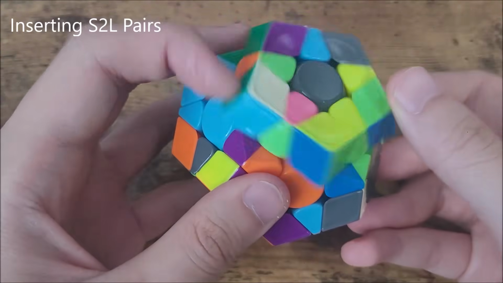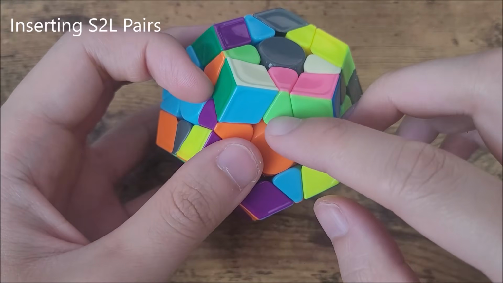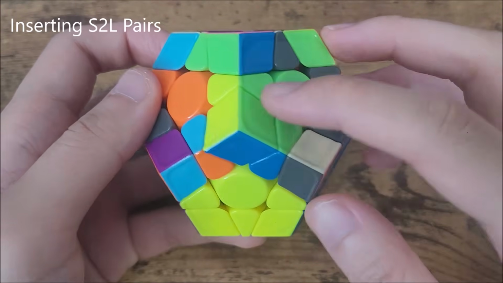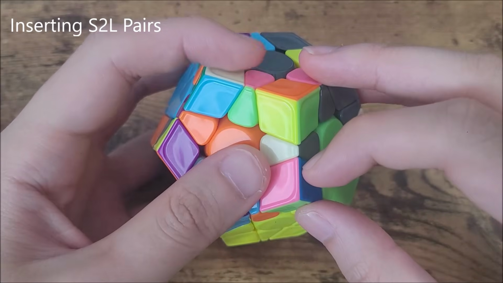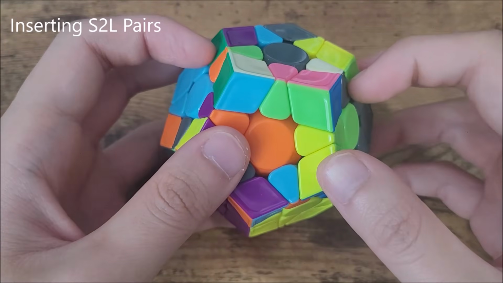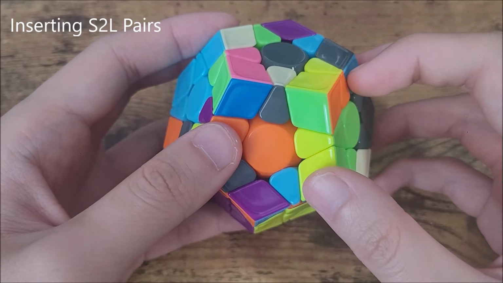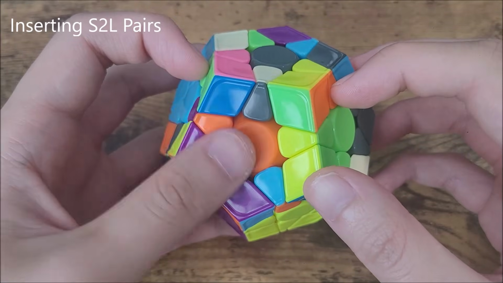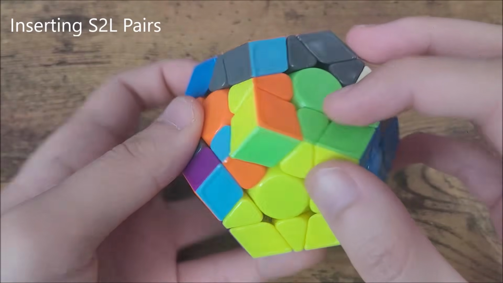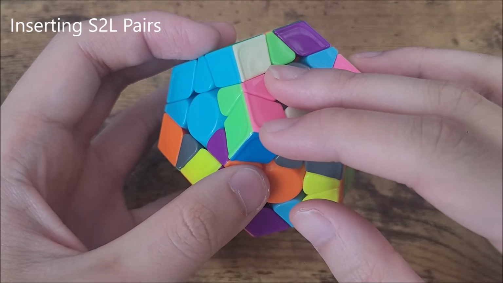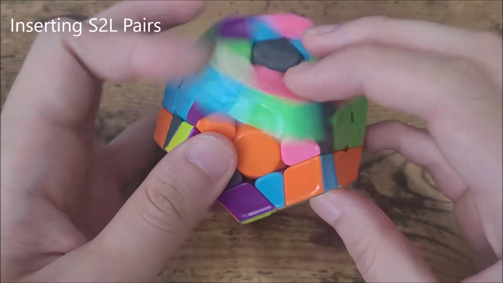After the first R prime, I see that this pair is fully formed. If I continue with the R prime, this will get split up, but instead I can move this out of the way with a U move, and then I can finish my first pair, and then now I'll have the second pair, a very easy case.